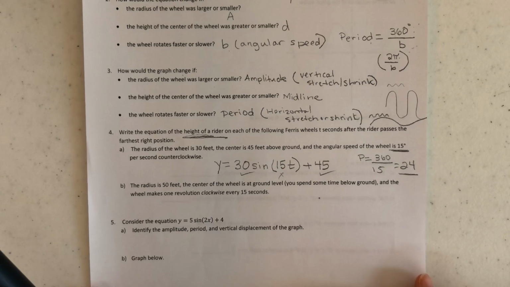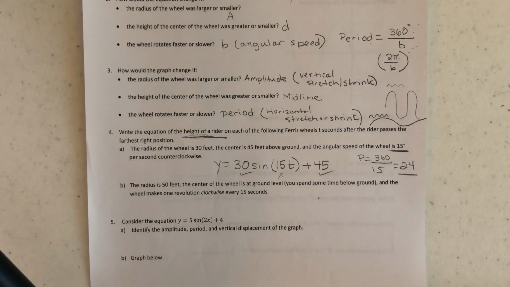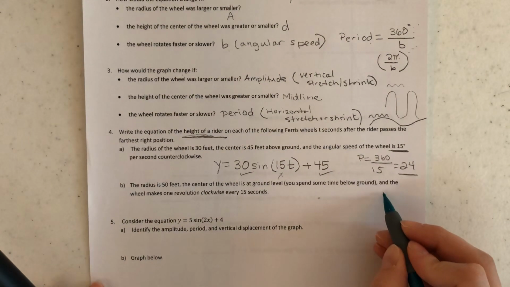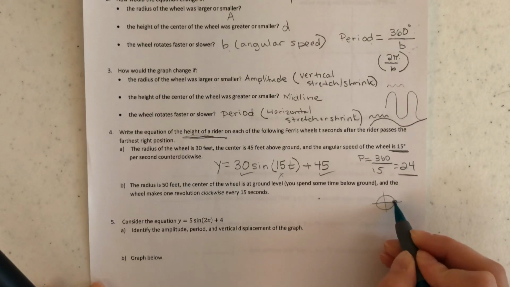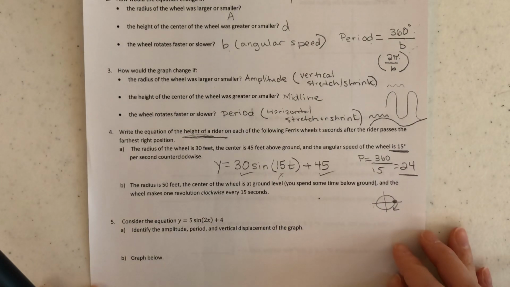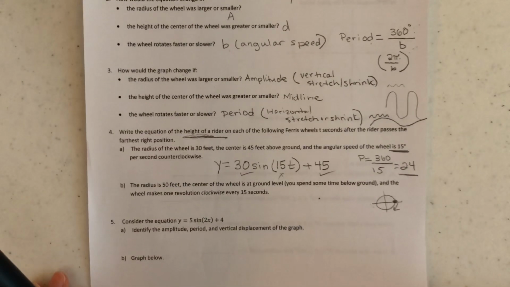Okay, B, the radius is 50 feet. The center of the wheel is at ground level, so you spend some time below ground. Interesting. And the wheel makes one revolution clockwise every 15 seconds. A lot of things are going weird here. We're going underground. Strange. We are going clockwise, which means that when we get on the Ferris wheel, in our bizarre place that we get on these Ferris wheels, which is here, instead of going up and around like this, we're actually headed down first. So we get on and we're directly underground immediately.